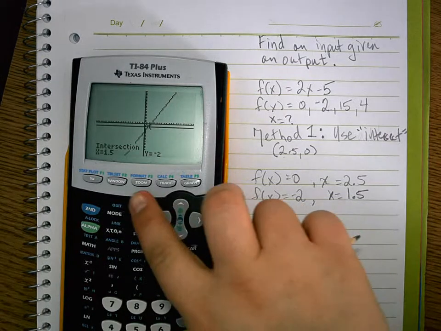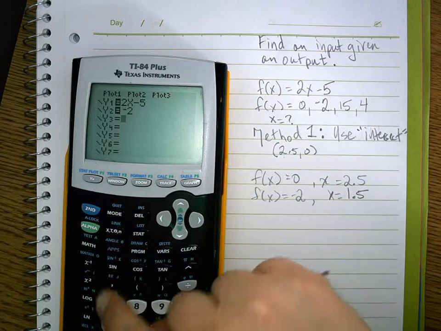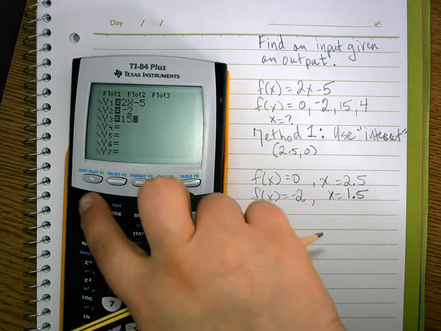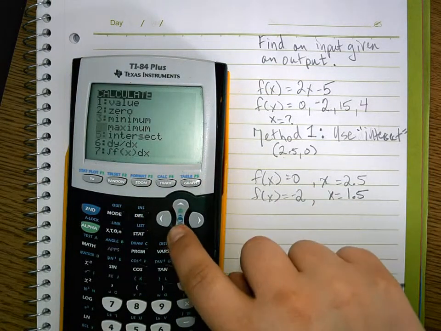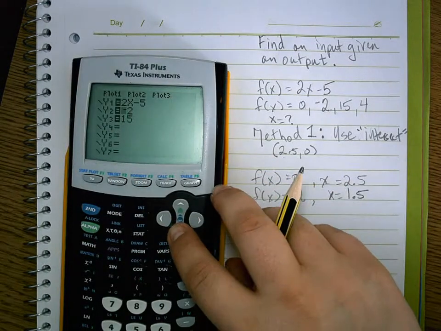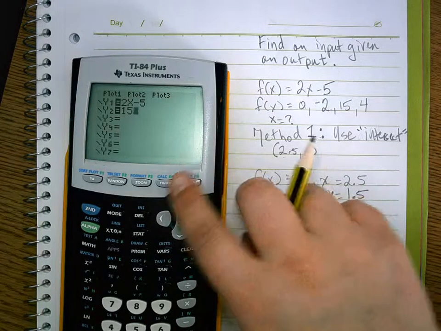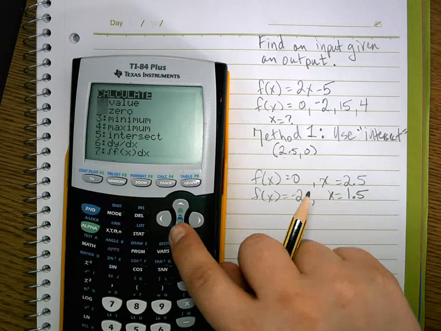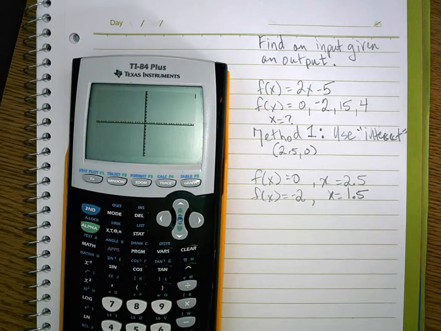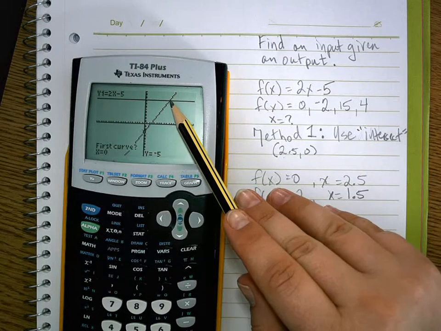So I'm going to continue this. Okay, so y equals 15. Oh, hold on a moment. Forgot to clear that out, sorry. Okay. And now we have the intersection is shown at the window, so that's fabulous.